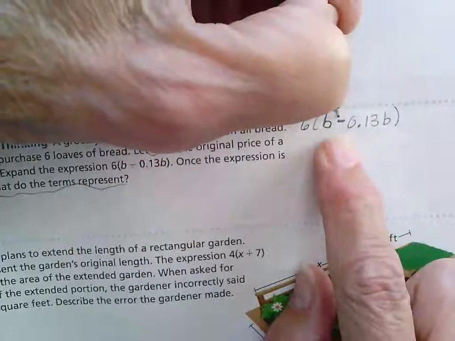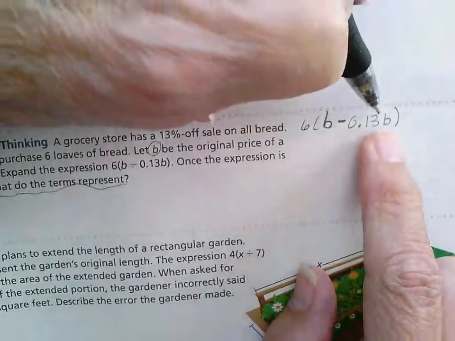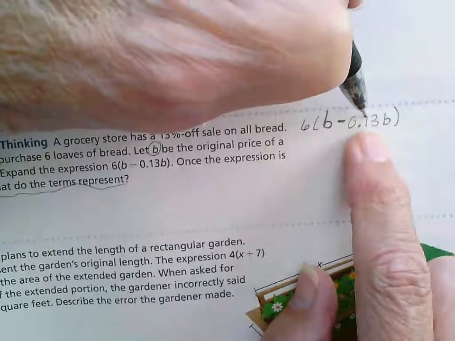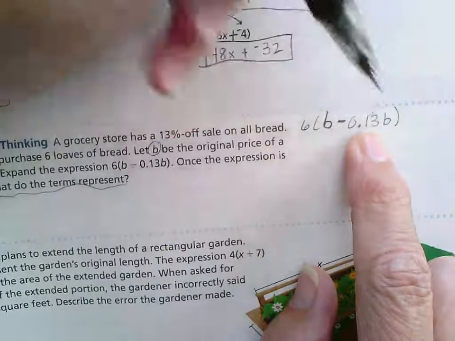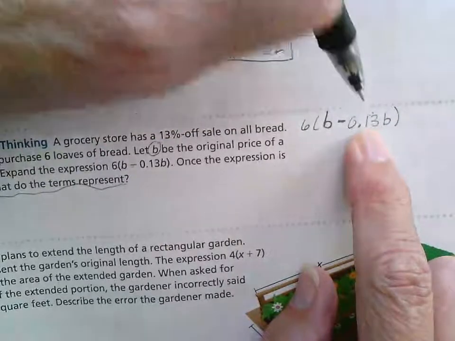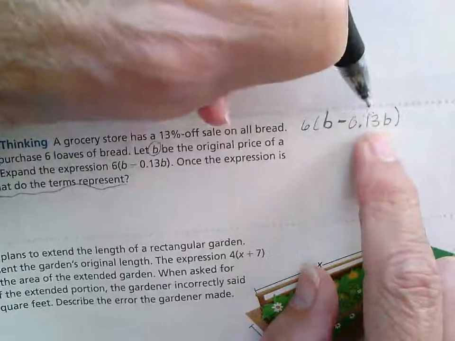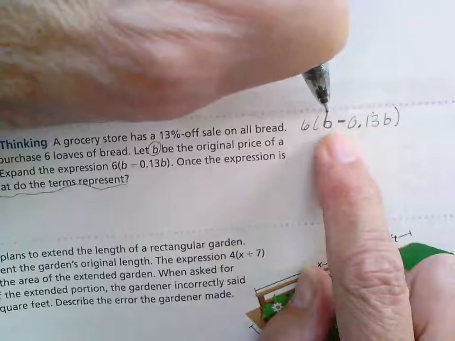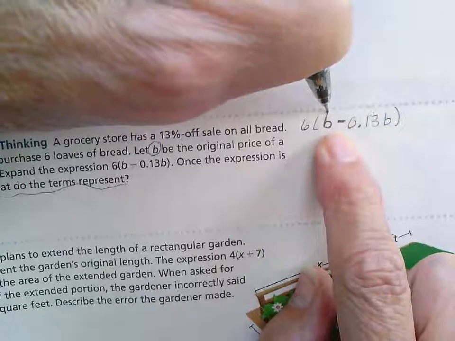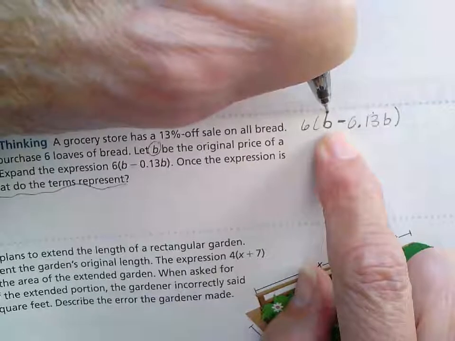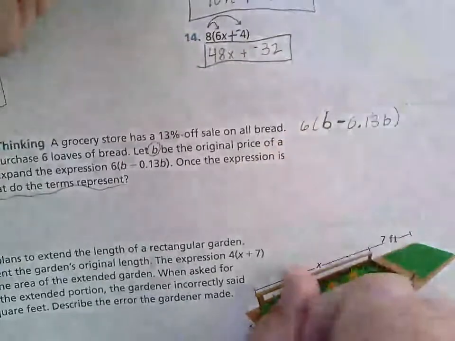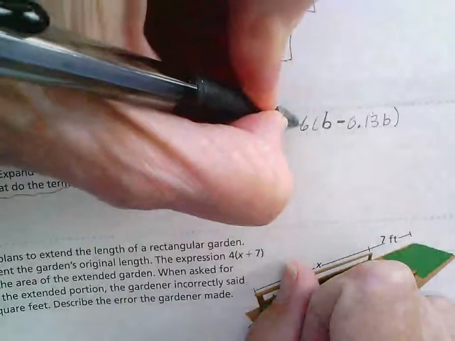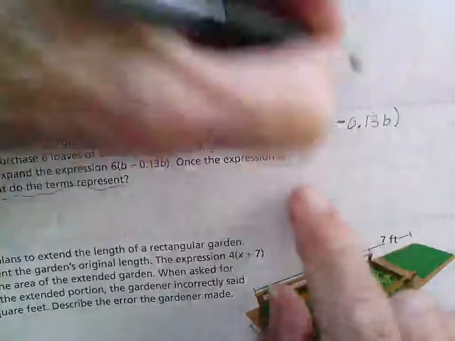So we're going to be subtracting, and we're going to take the price times the percent, which has been changed into a decimal. That's going to be our discount, and we're going to subtract that from the original cost. And then we get to multiply that by 6 because we're buying 6 loaves, not just 1.